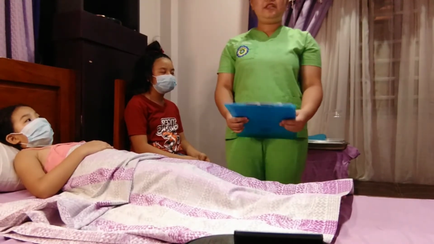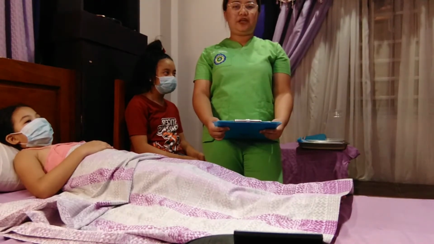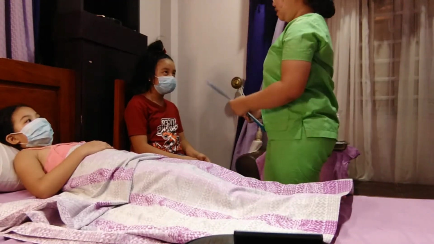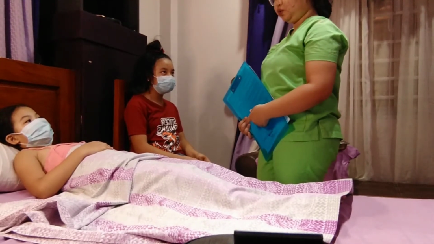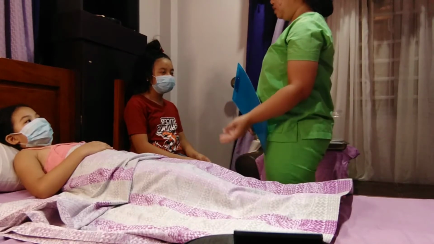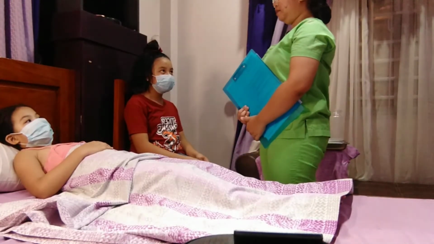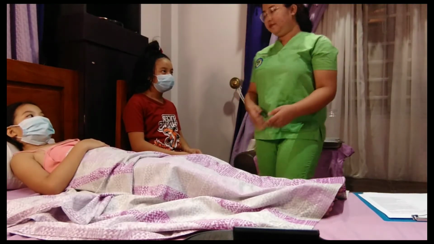And then explain the purpose and action of each medication to the patient. For the topical medication, ma'am, I will administer your topical medication to remove the skin lesion. Will that be alright with you, ma'am? Okay. Perform hand hygiene.